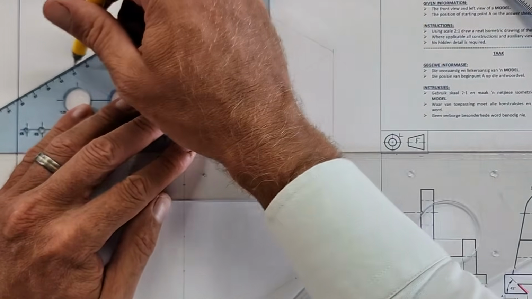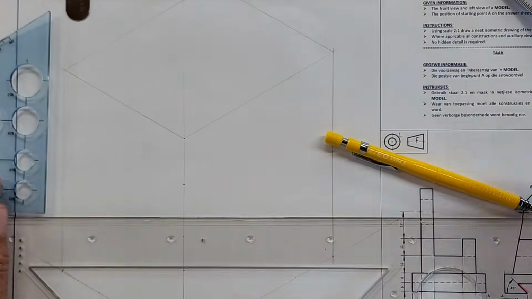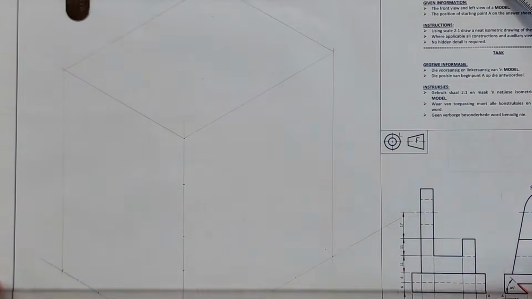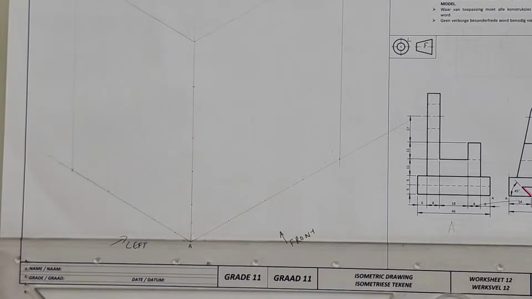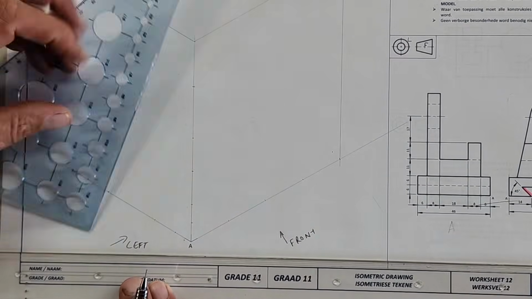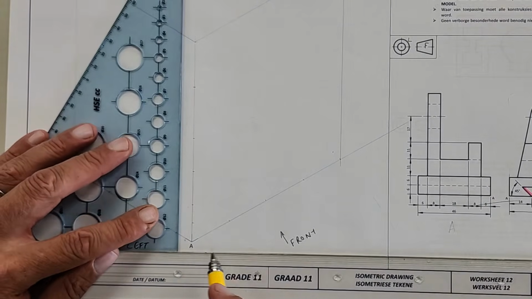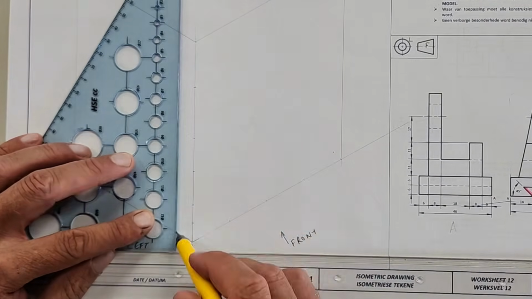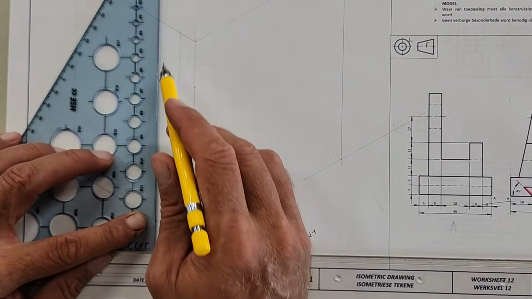If you don't know where to start in isometric, this would be a place to start. Of course there's other methods as well, but at least here we have the basics. Then we're going to do the core measurements here. I'm just going to project that onto this surface. So you're just creating a grid for you to work from.